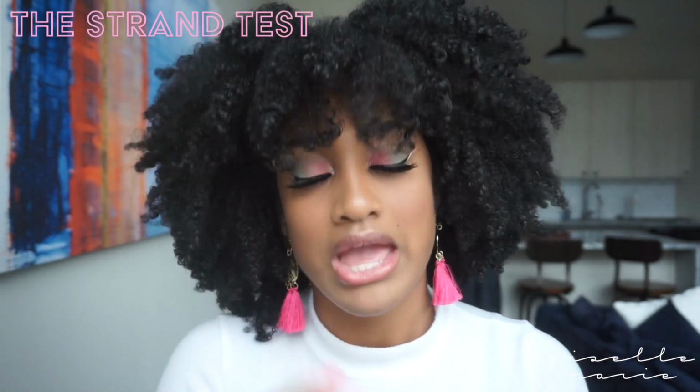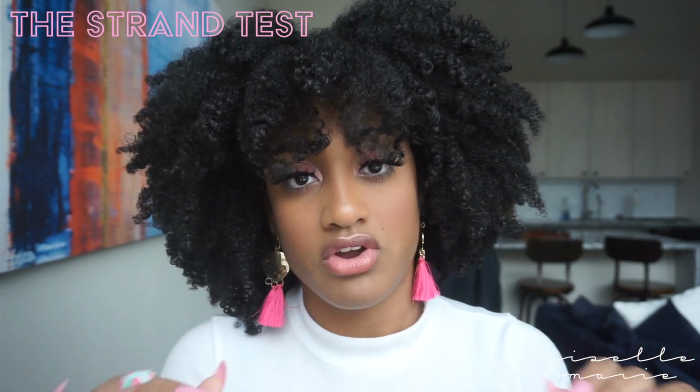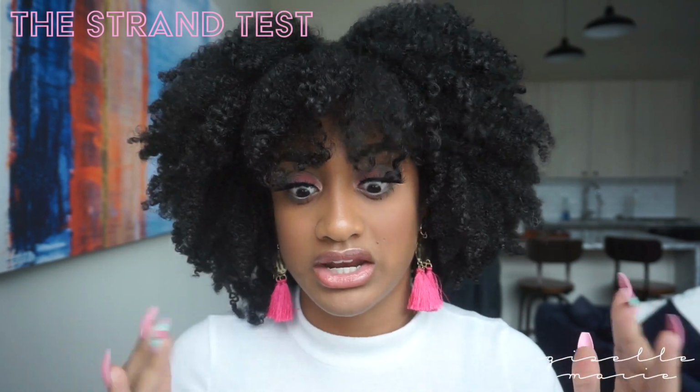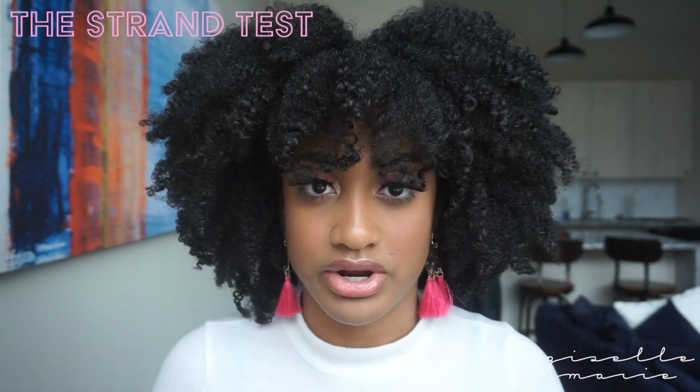So the Strand Test basically tells you to take a cup of water and get a strand of your hair and put it in the water. If it floats or if it stays at the very top, you have low porosity. If it gets to the middle of the cup, then you have medium porosity, and if it sinks all the way down, then you have high porosity, right?